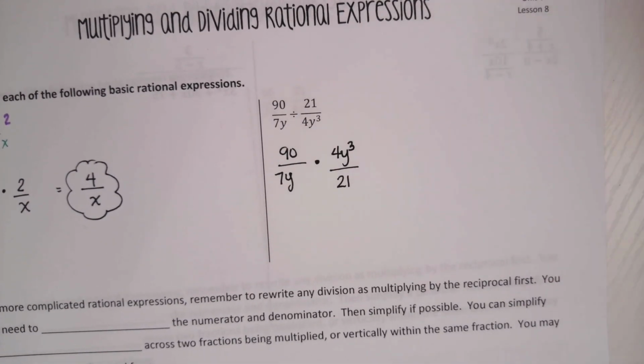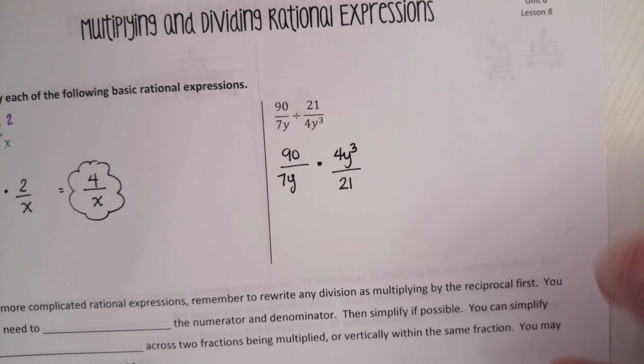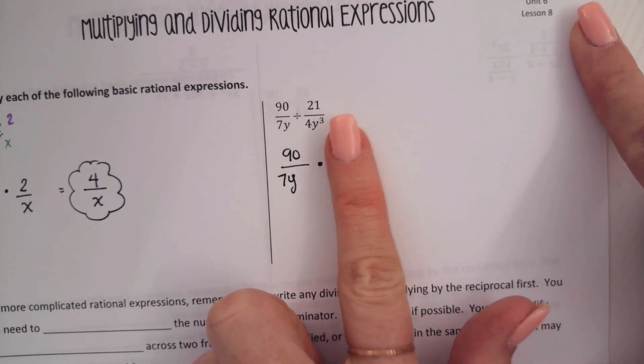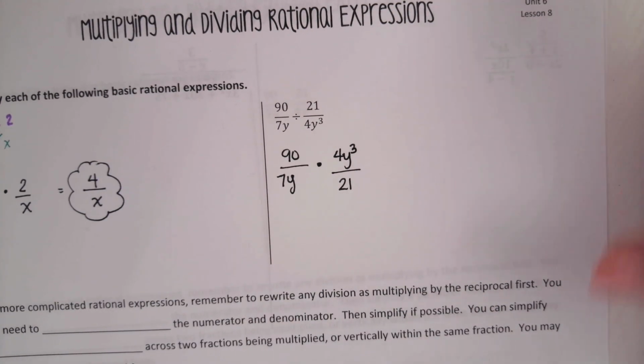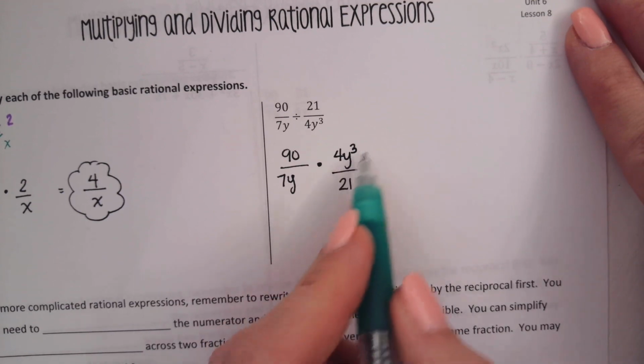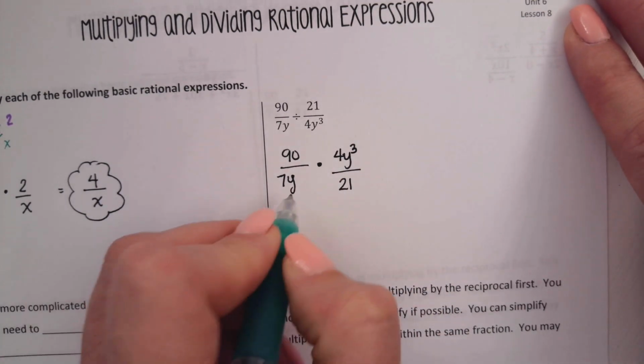Now that it's a multiplication problem, we can start checking to see if, within the fraction itself, anything simplifies. Diagonally, does anything simplify? So looking within each fraction, are we going to cancel anything? No. Okay, next up, I'm going to look diagonally. I can see diagonally, definitely with the 7y and the 4y to the third power, one of those y's will cancel.